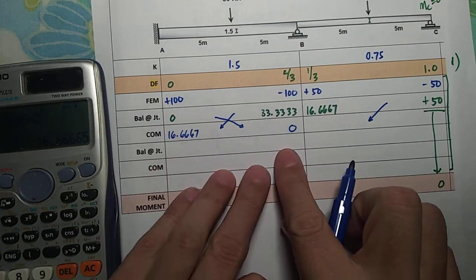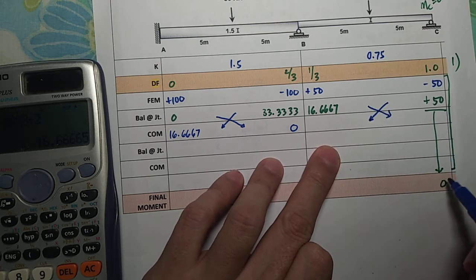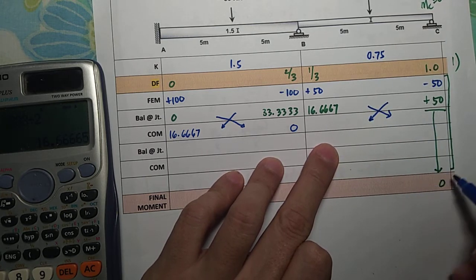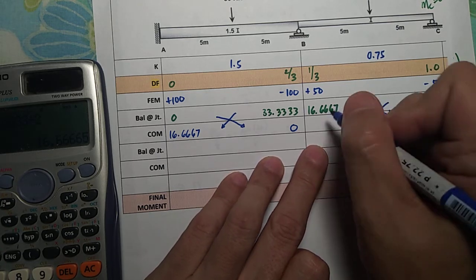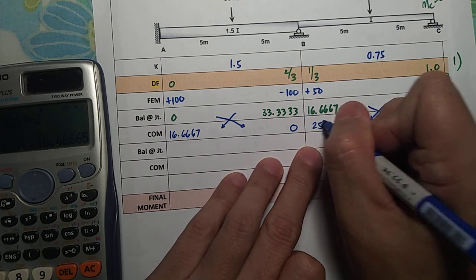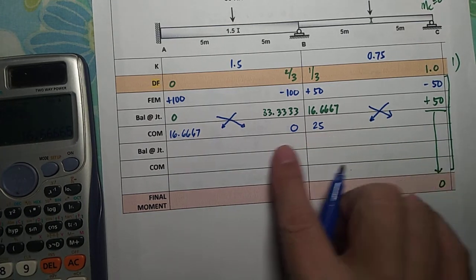Ayan siya. Tapos, eto, wala na tayong ibabato sa kanan kasi nga out na to eh. So, hindi natin to lalagyan ng laman. So, yung positive 50, ibato mo rito, that would be positive 25. 50 divided by 2, 25. Okay? So, yan na ngayon yung COM.